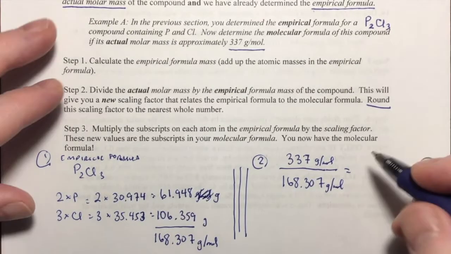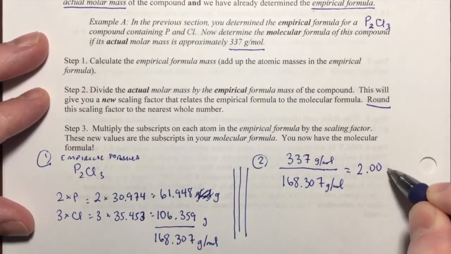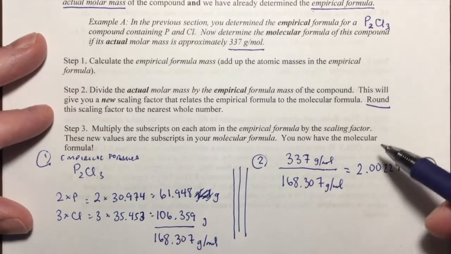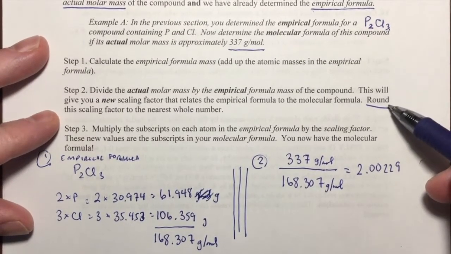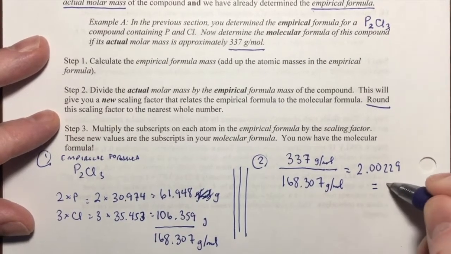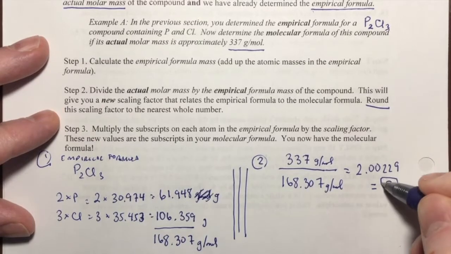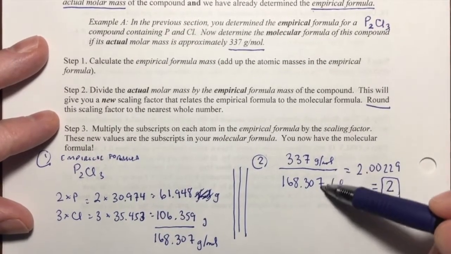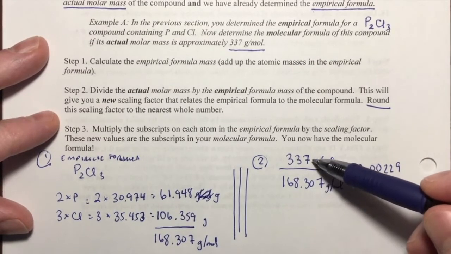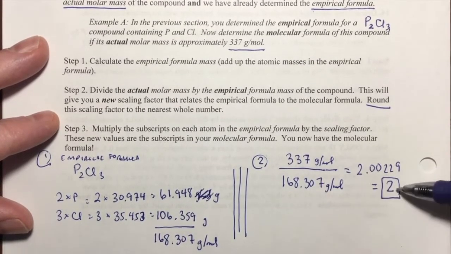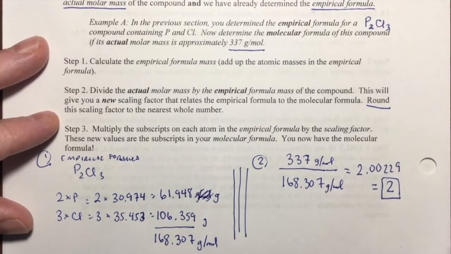And my calculator says that it's 2.0022. It doesn't really matter what those other digits are because I am going to round the scaling factor to the nearest whole number anyway. So this is going to equal a 2. That's my scaling factor, right? That is the factor that relates the two formulas. So it basically says that the molecular formula is 2 times whatever the empirical formula is.